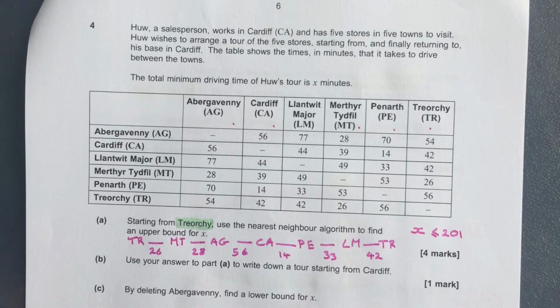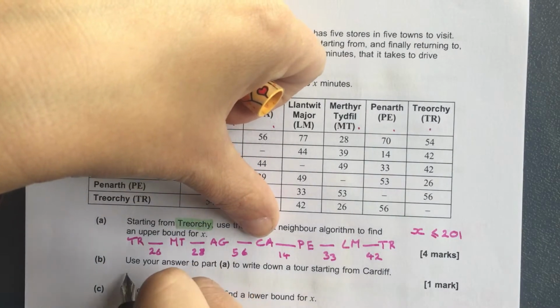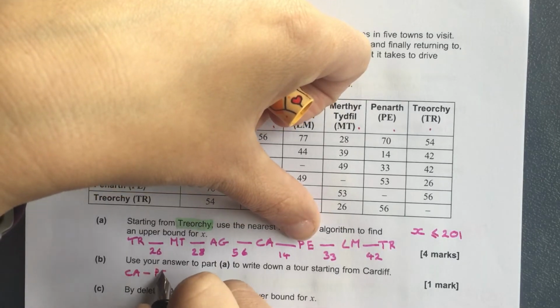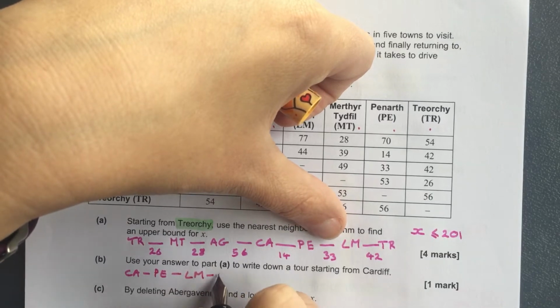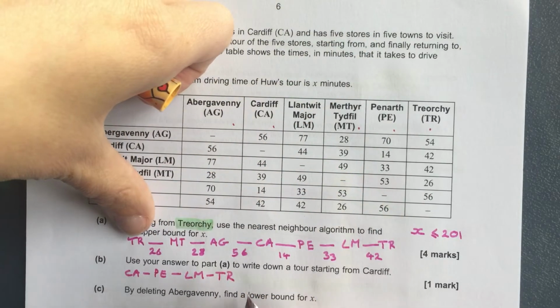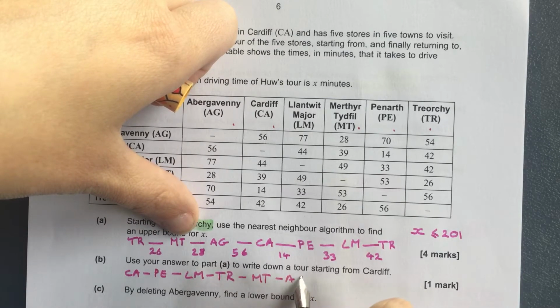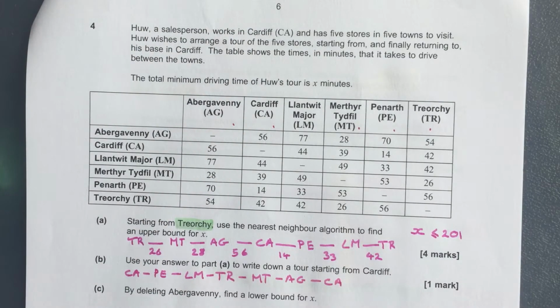Okay, part B, tour starting from Cardiff. CA is Cardiff, so if we are starting from Cardiff, we then went to PE, we then went to LM, we then went to TR, and from TR we went to MT, to AG, and then back to Cardiff. There's a reason it's a 1 mark question. It is basically copy what you've just done, starting in a different place.